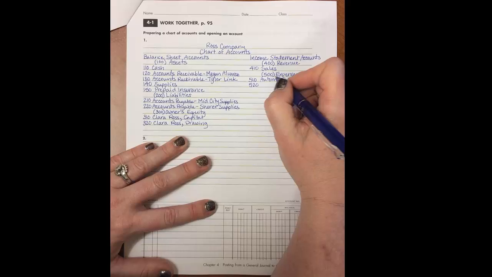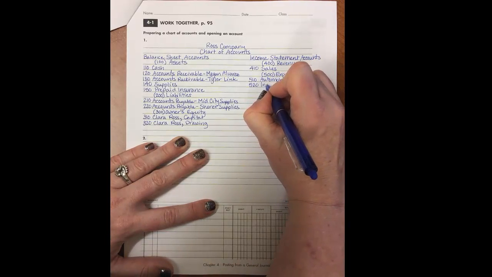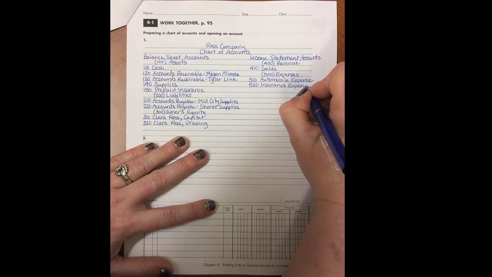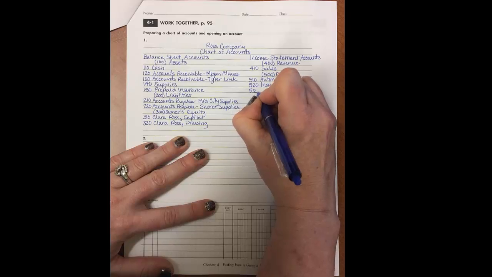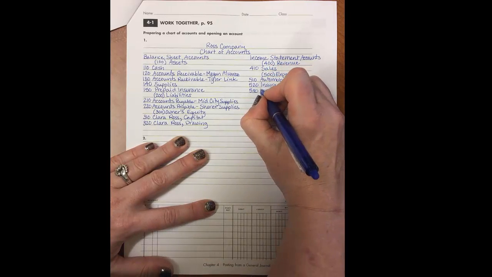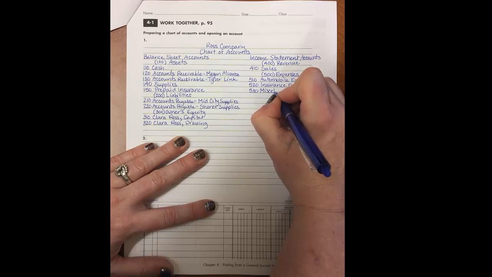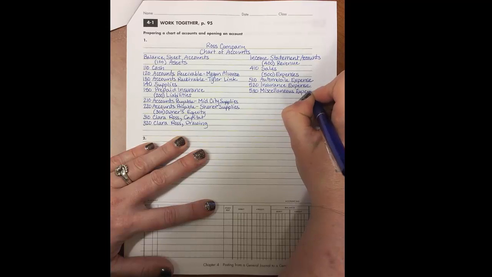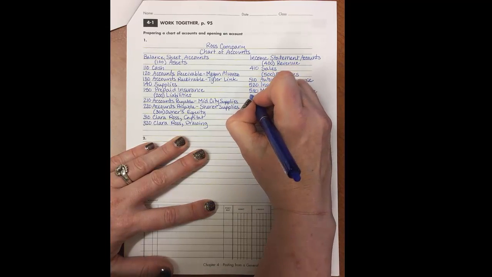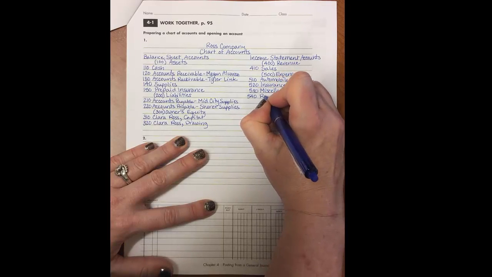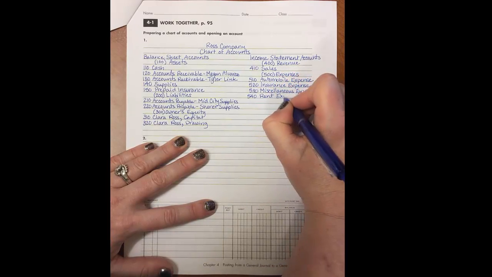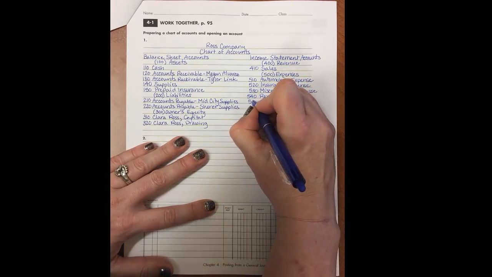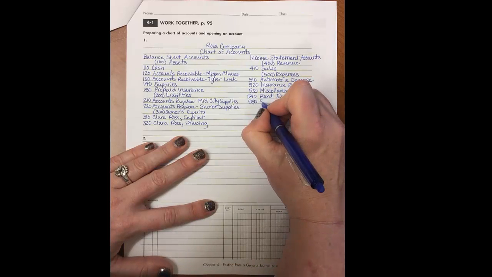Then we'll do 520, insurance expense. 530, miscellaneous expense. 540, rent expense. And 550, supplies expense.